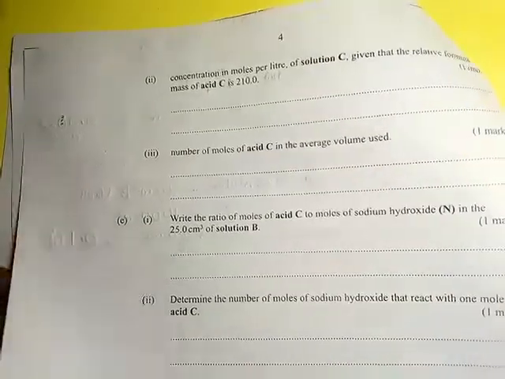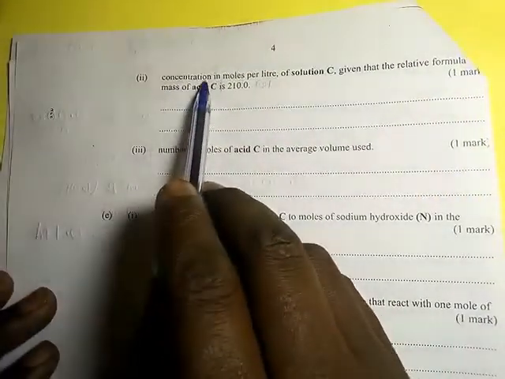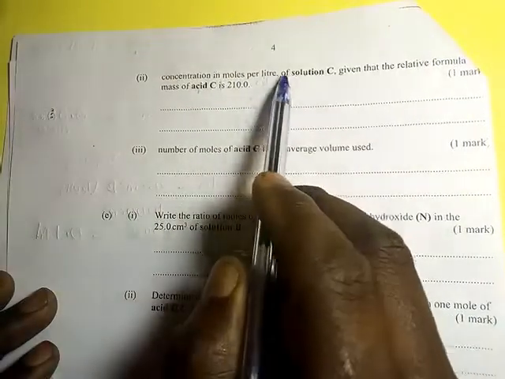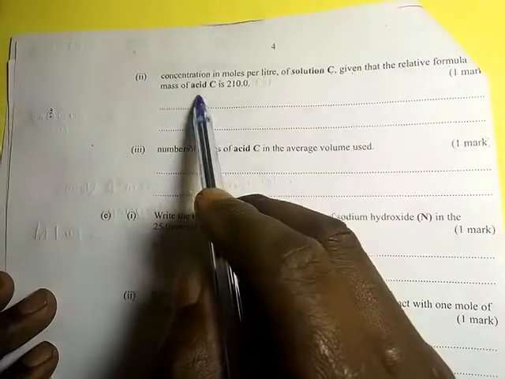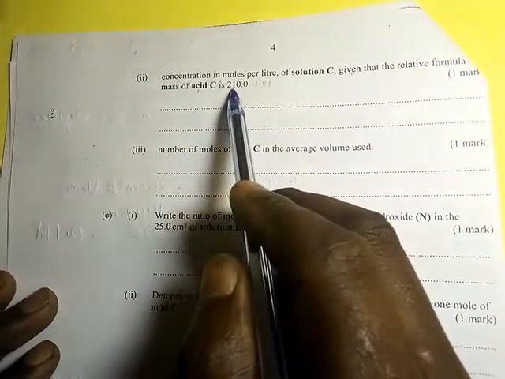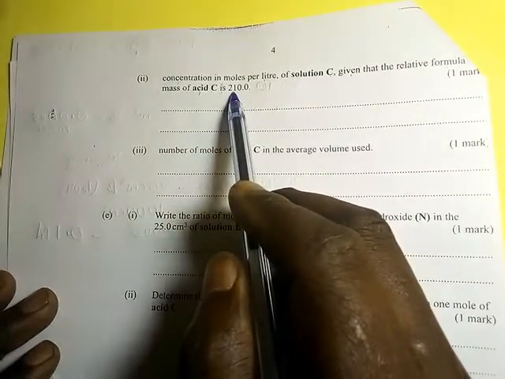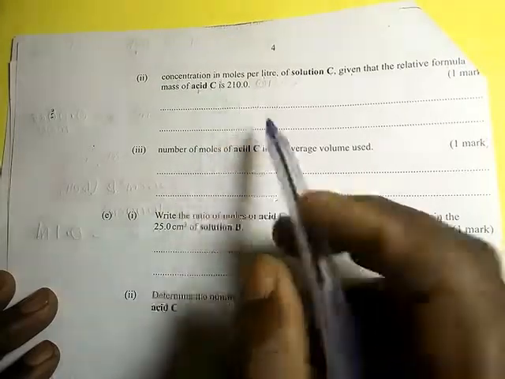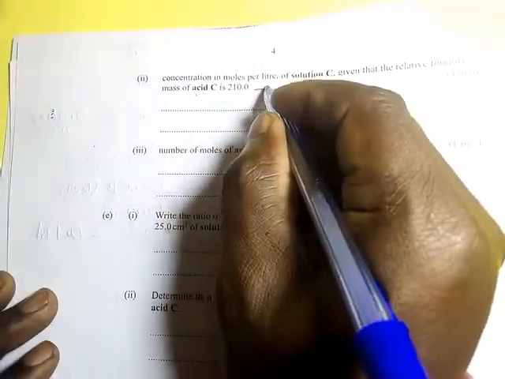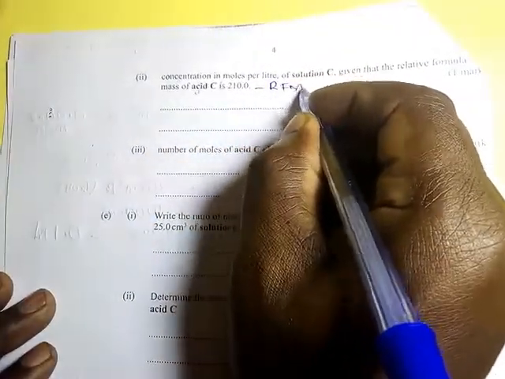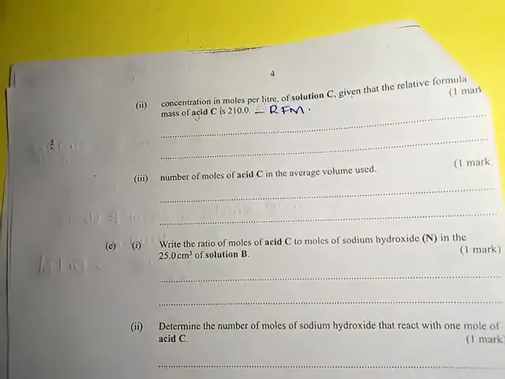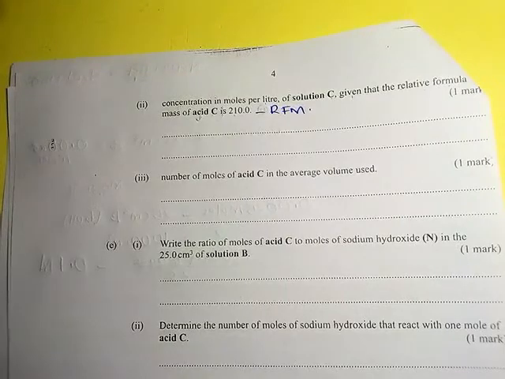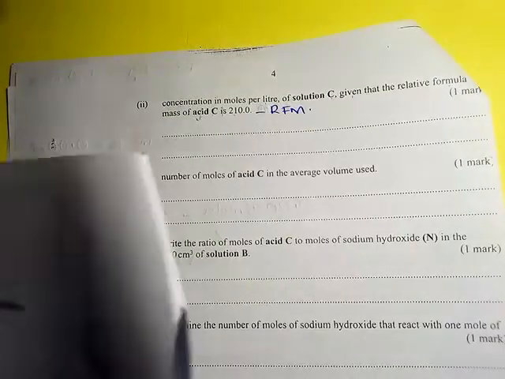Yes, so the question is asking to calculate the concentration in moles per liter of solution C, given that the relative formula mass of acid C is 210. This is the RFM.